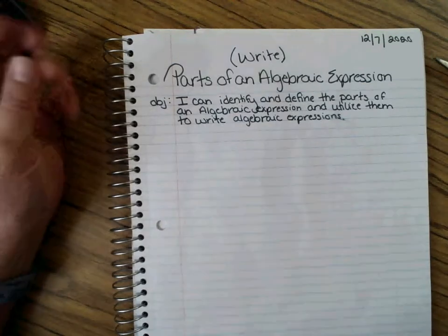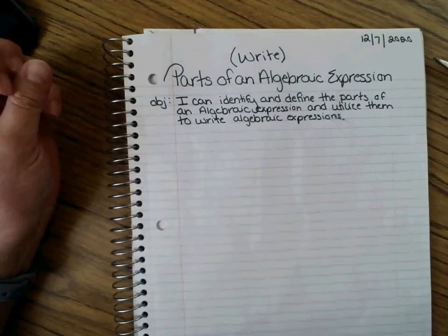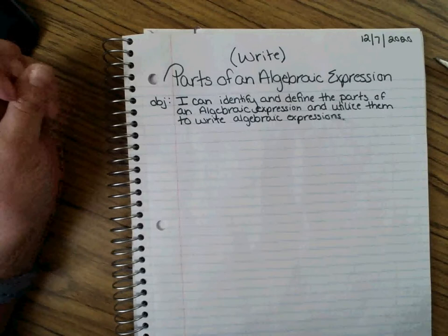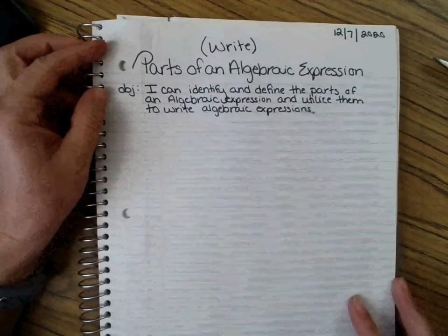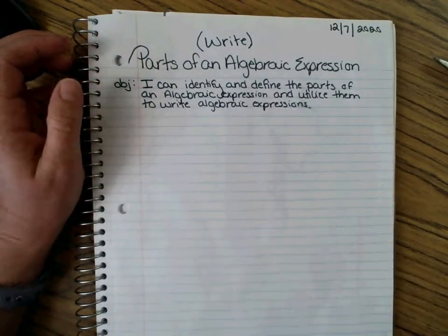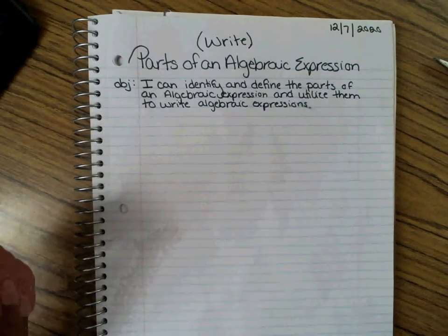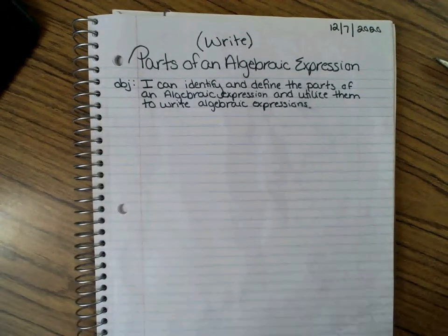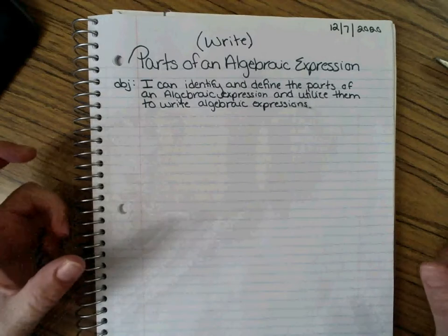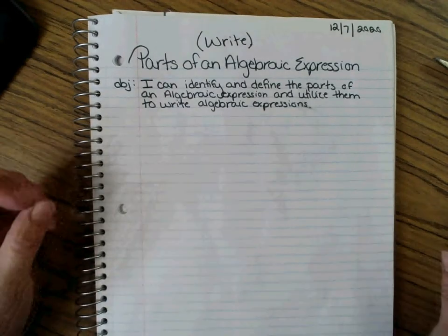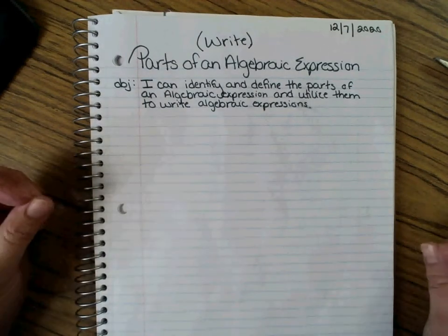There is a variable, and a variable is just a letter or symbol that represents an unknown quantity. Okay, so variables represent unknowns. And then there are these things called terms. Okay, and we'll talk a little bit more about those in a minute, but a term is a part of an algebraic expression that is separated by an addition or subtraction sign.